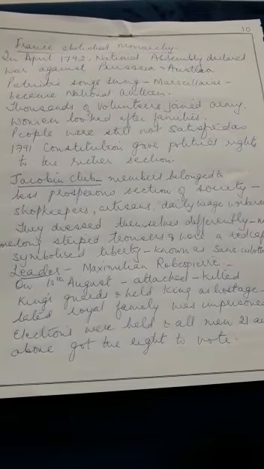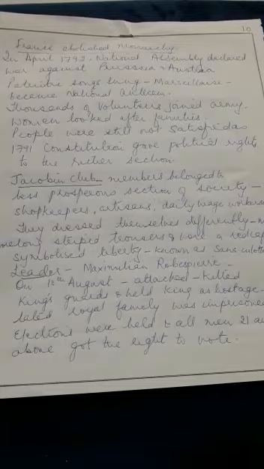And they dressed differently as well. Men wore long striped trousers and also a red cap, which was symbolic. It symbolized liberty. And these people were known as sans-culottes.